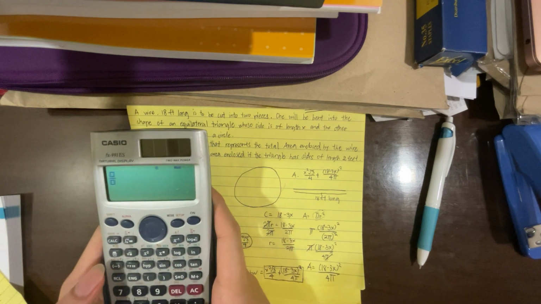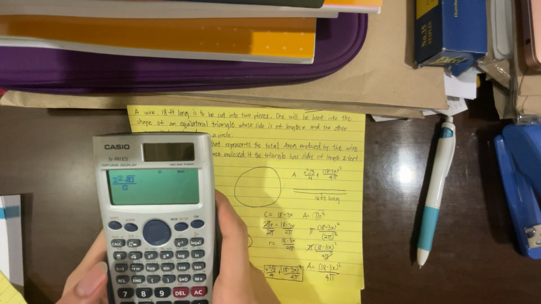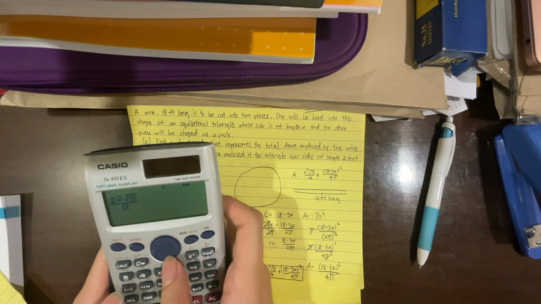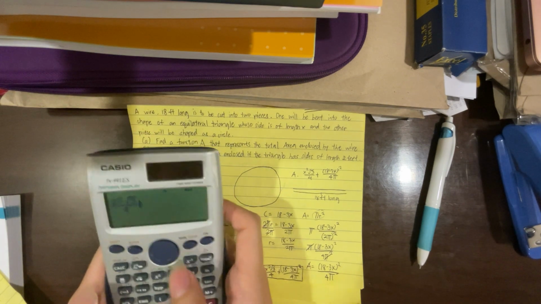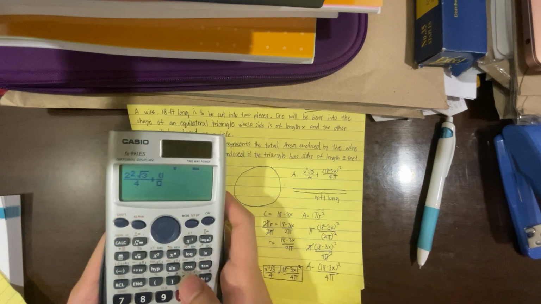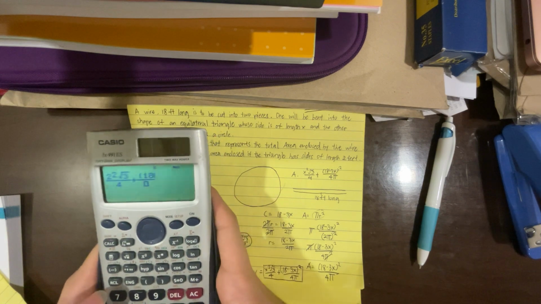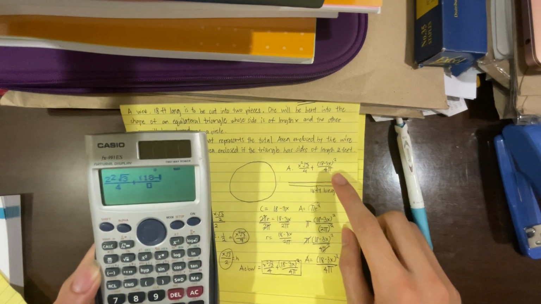So basically means 2 squared, square root of 3. You shouldn't get a syntax error, if I'm not mistaken. And then 18, we just substitute 2.